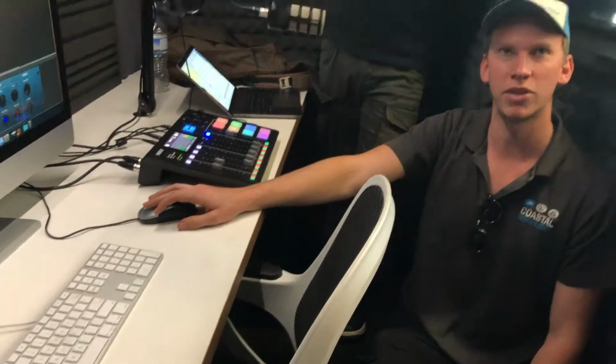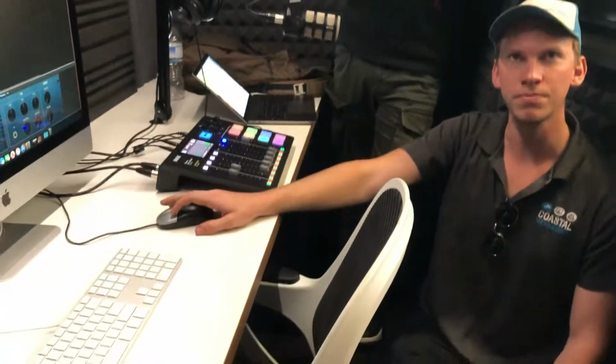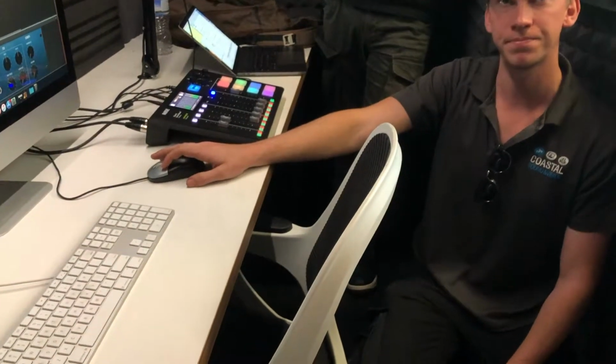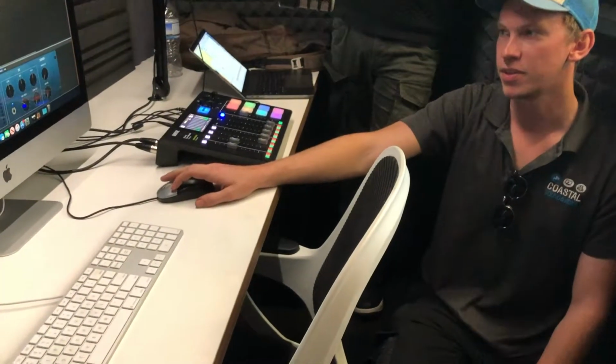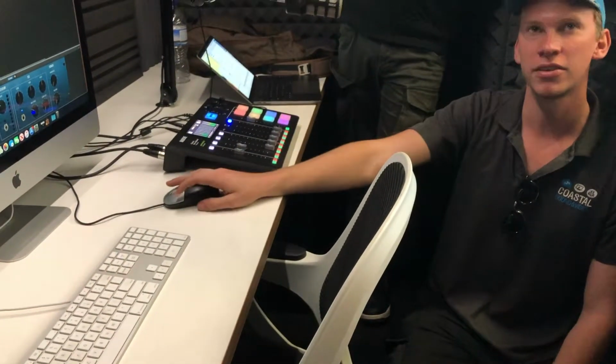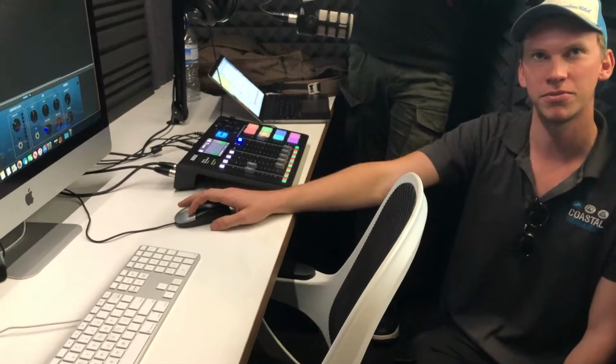I think that's how most people would use it, I'd reckon, if they're hiring out the space. Yeah, you just plug a USB into the back and then save it directly to USB or export it directly to USB.